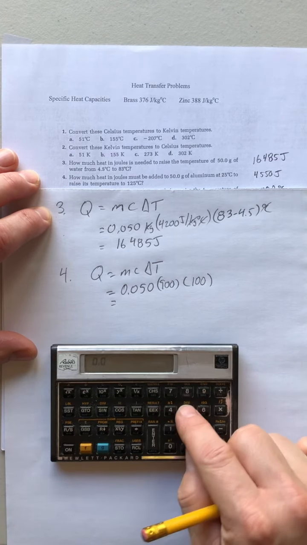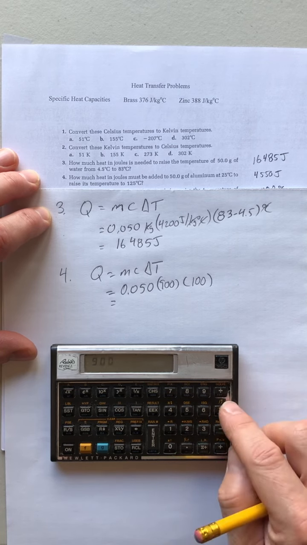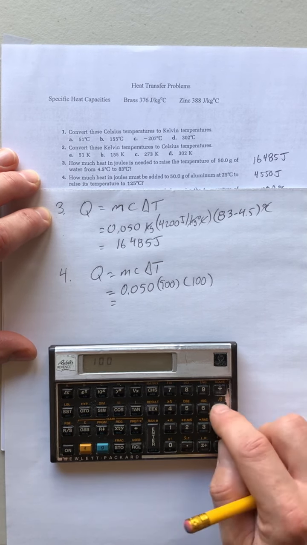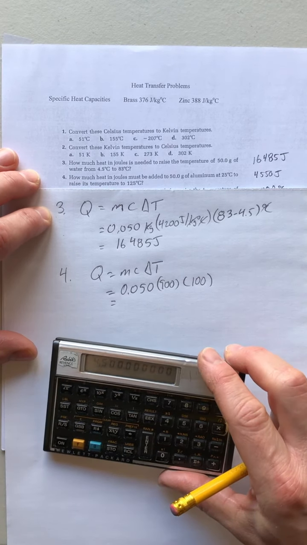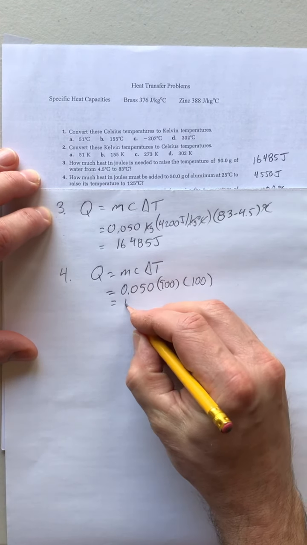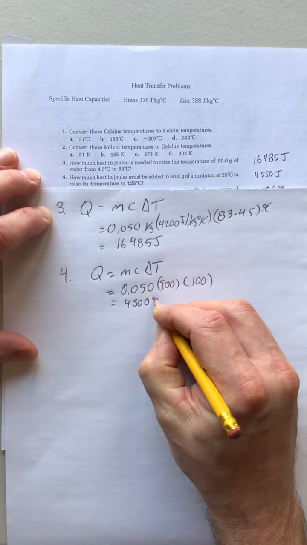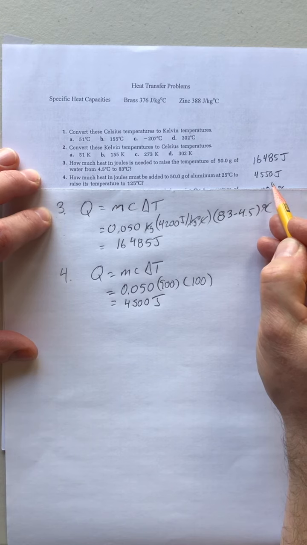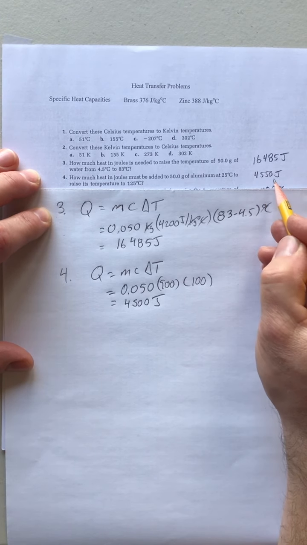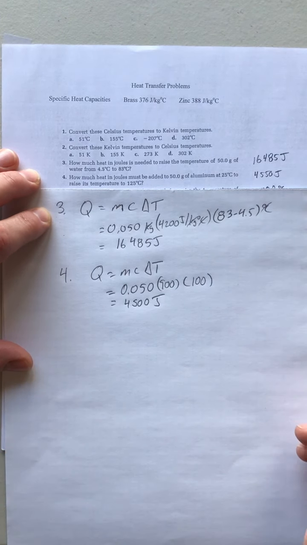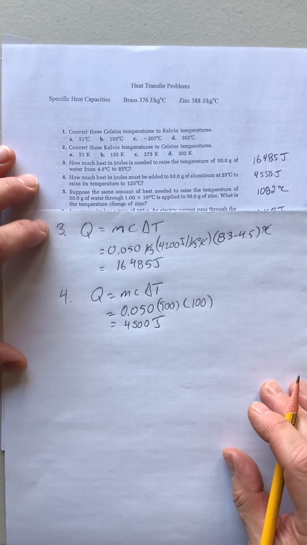And now we're looking at 0.05 kilograms times 900 times 100. It comes out to 4,500. I see the answer says 4,550, so that one, when I took this question up originally, we were using the textbook instead of the chart. Number 5.